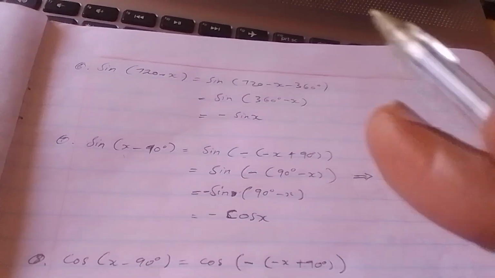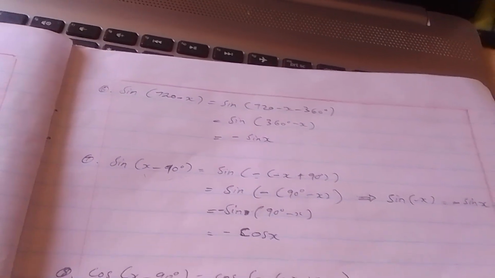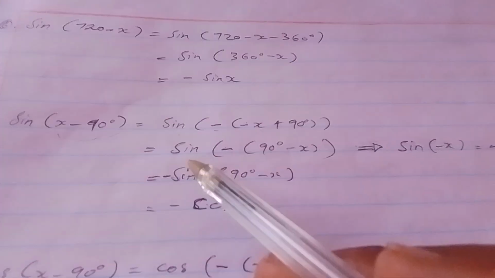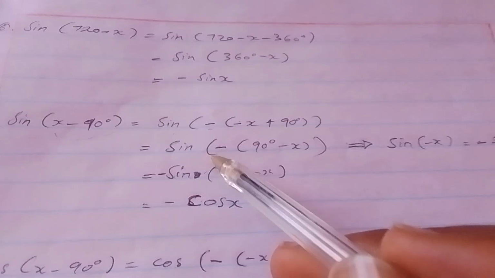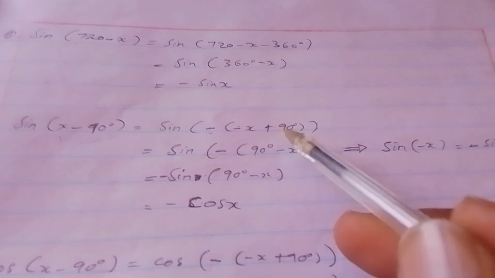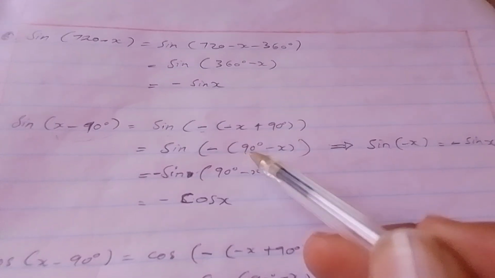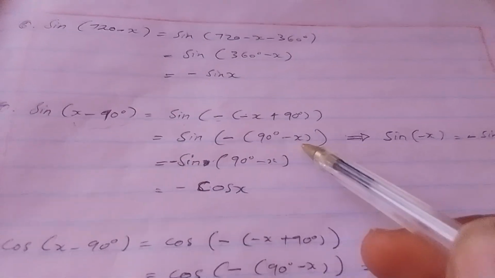So now we're just breaking this thing down backward. We're just breaking these things down backward. So we have sine into negative, and then these ones you can swipe them now because we have a positive angle now. It's 90 degrees minus x.